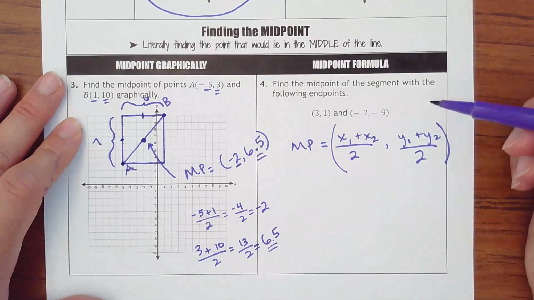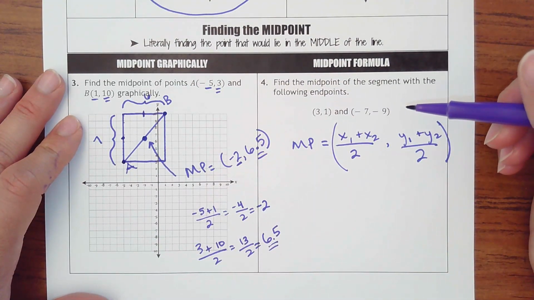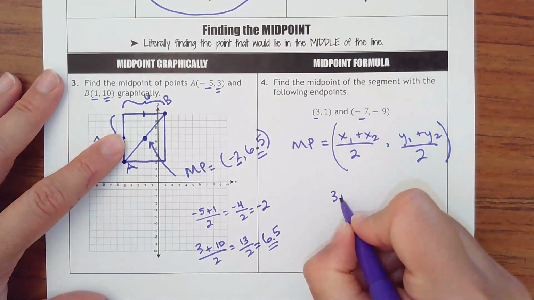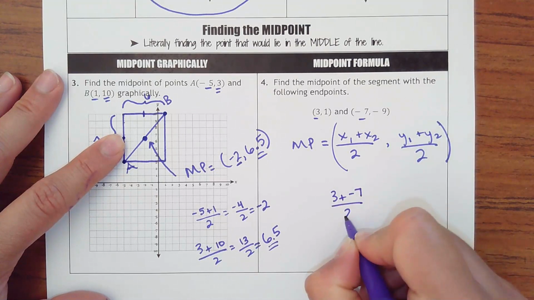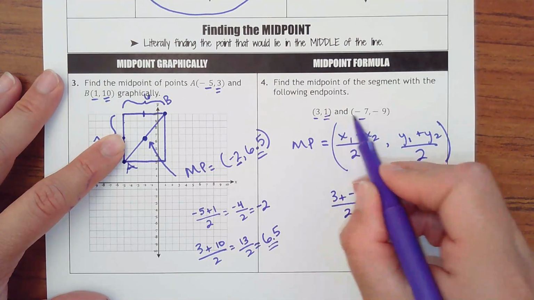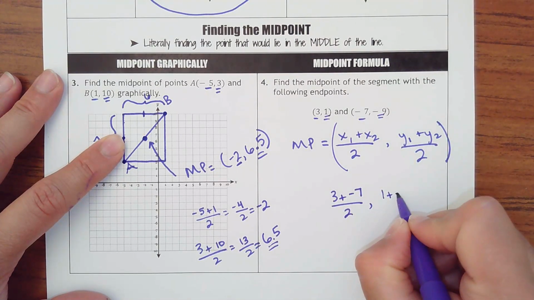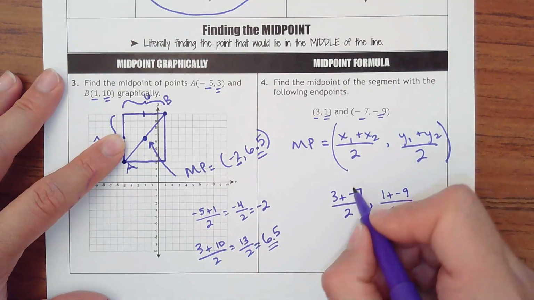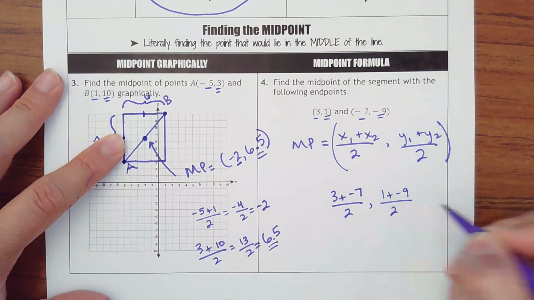So let's try another one without a graph. Find the midpoints of the segment with the following endpoints. So we're going to take our 3 plus -7 divided by 2 and our 1 plus -9, which would be the same as saying 3 minus 7 and 1 minus 9.